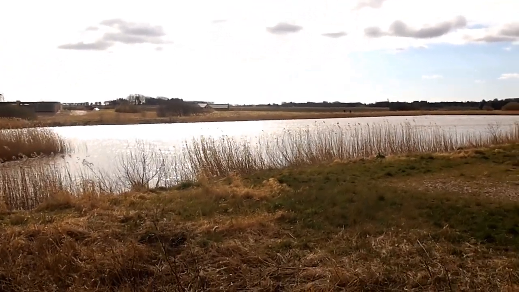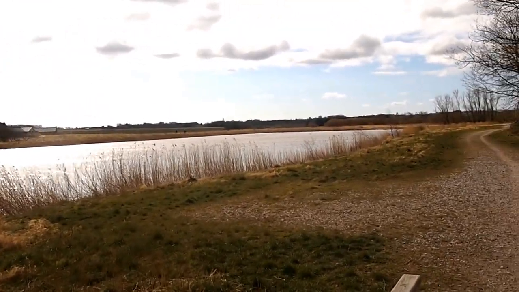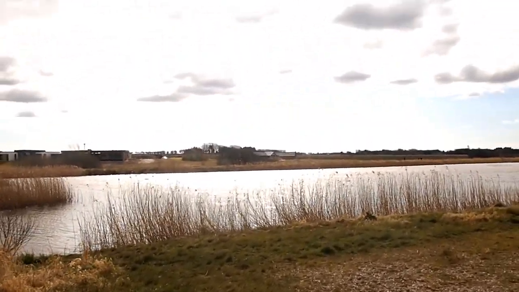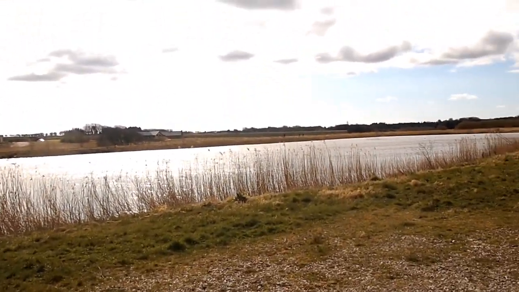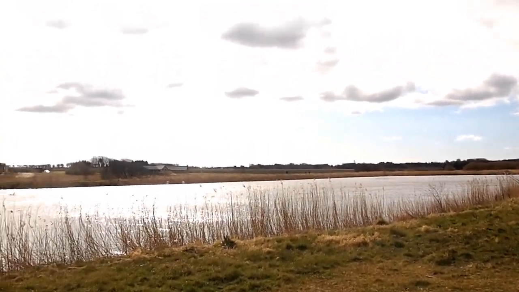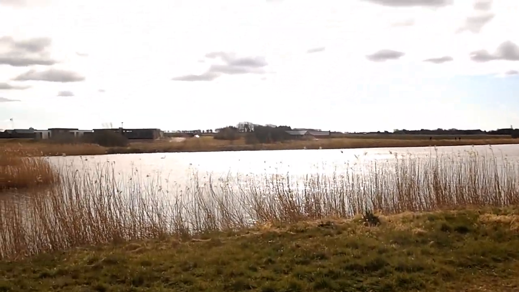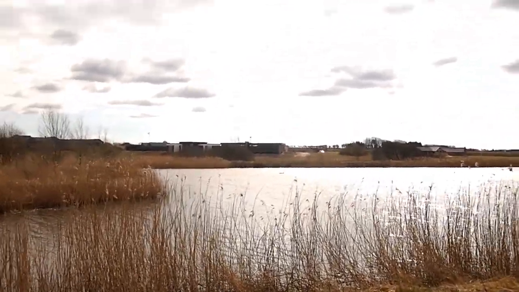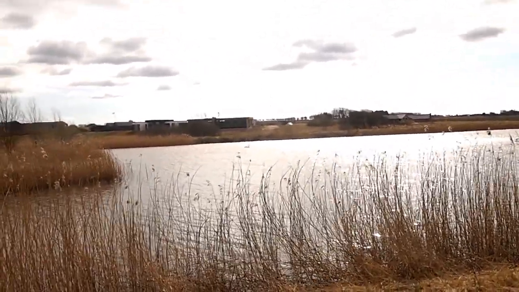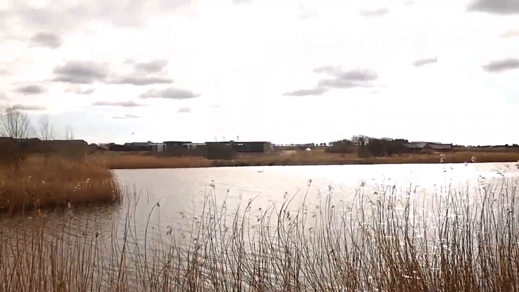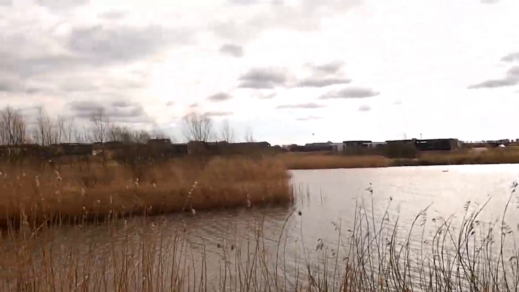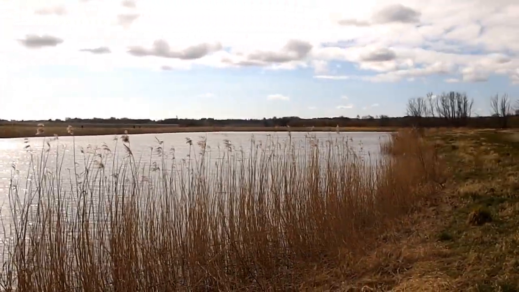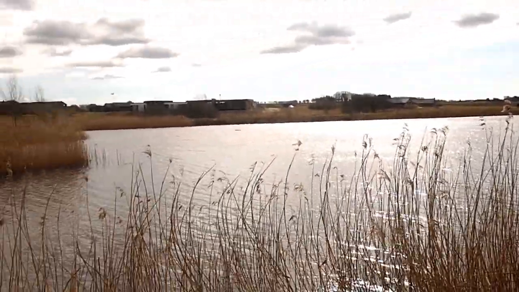Our lake down here takes a lot of the surface water from the entire city, and it takes surface waters from the fields surrounding here. So there will be a lot of nutrients washed into it, and when we then have light and warmth during the summer, we will see eutrophication here. But at this time of year, it's absolutely beautiful.